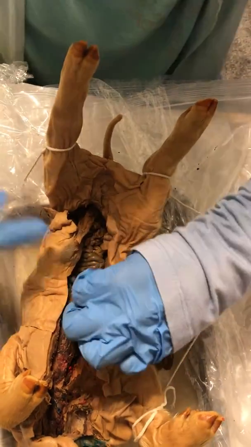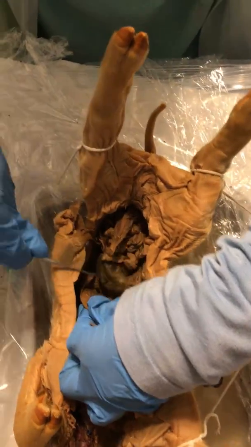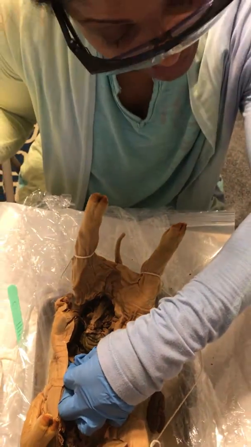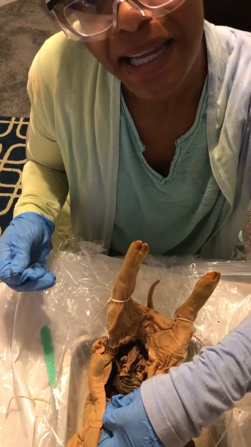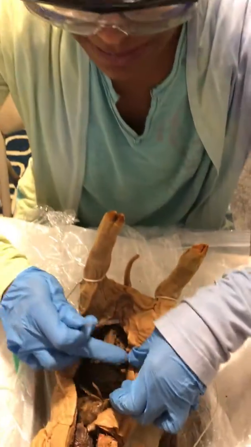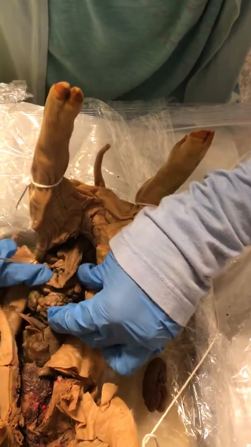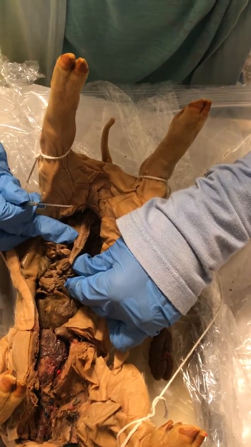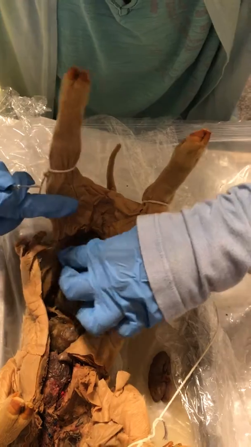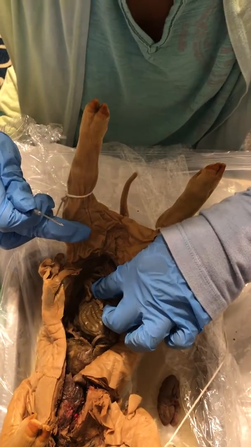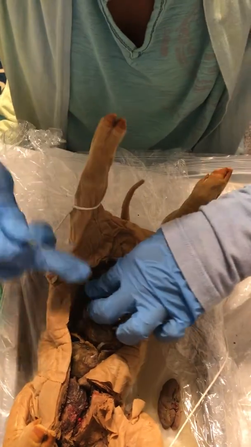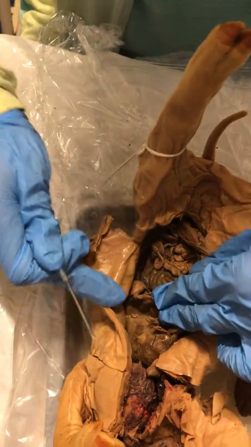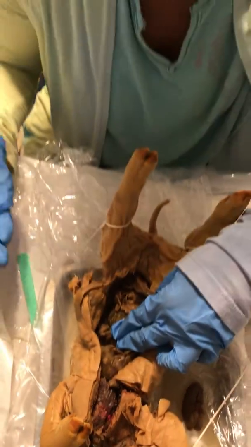The stomach has four parts: the cardia, fundus, body, and pyloric parts. The duodenum is between the pylorus of the stomach and the jejunum, and that's in the small intestine. So the second part of the small intestine would be the jejunum, and the ileum would be the third part of the small intestine. The spleen is in the left hypochondriac region, and it helps with erythrocyte breakdown.